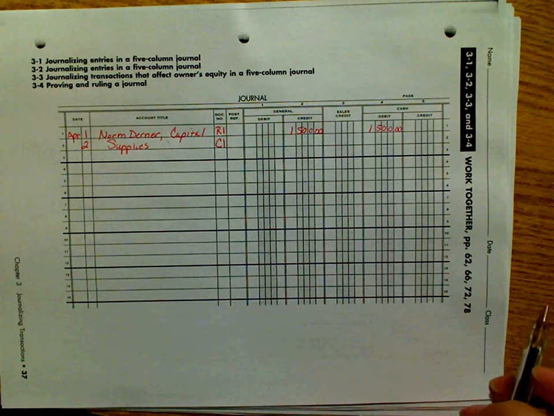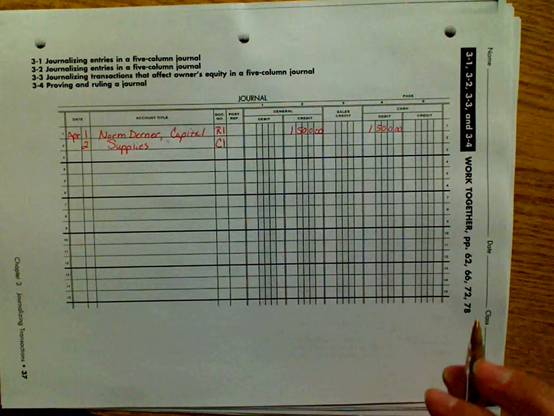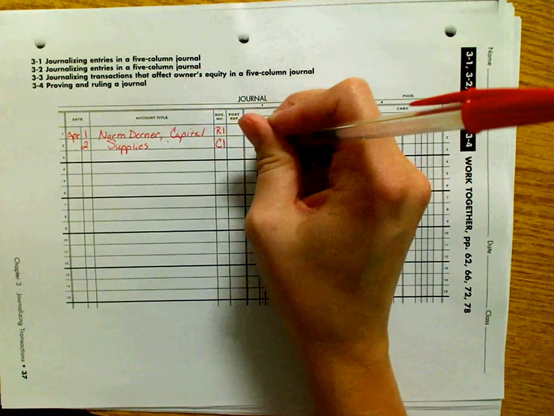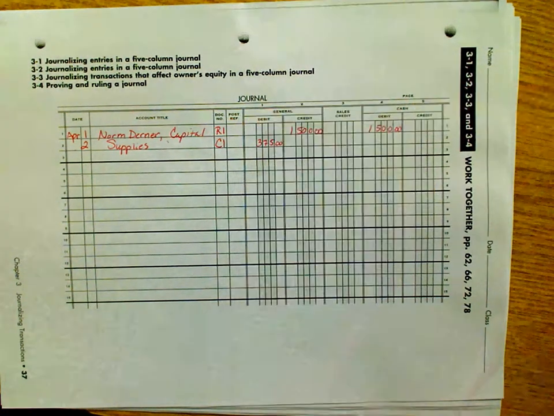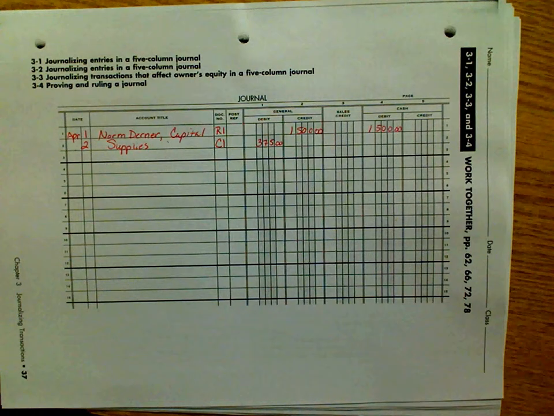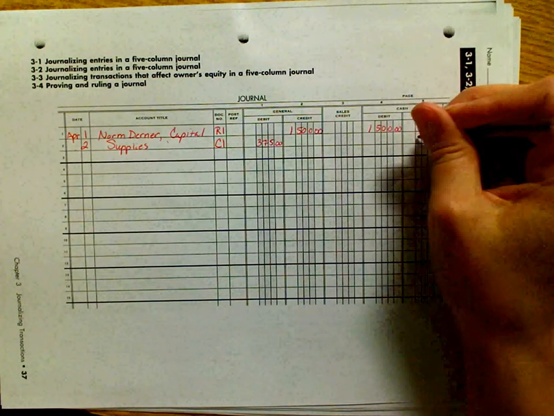And then is supplies debited or credited $375? Debited. So 375, 00. And then cash, is it going to be debited or credited? Credited.